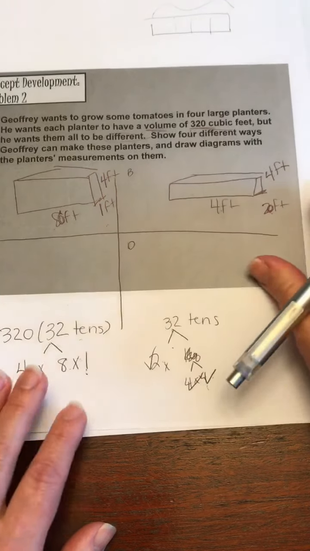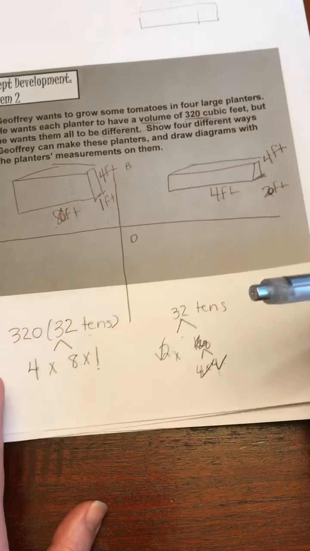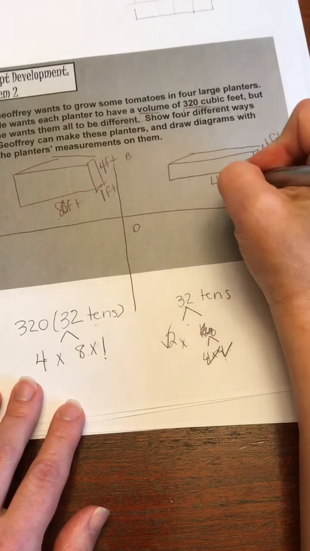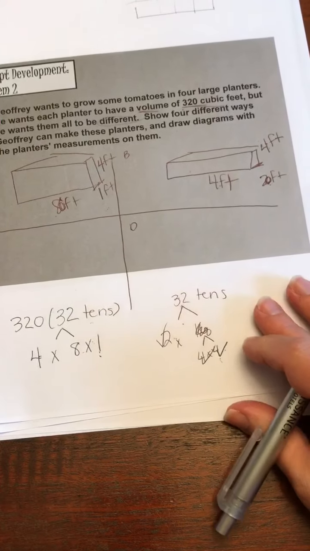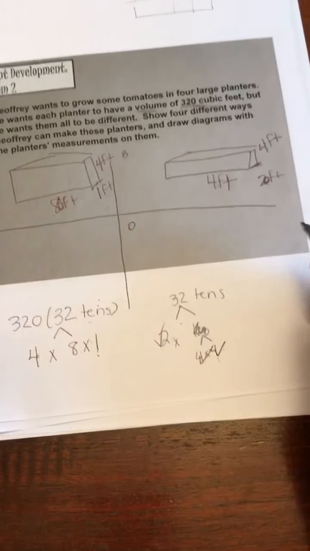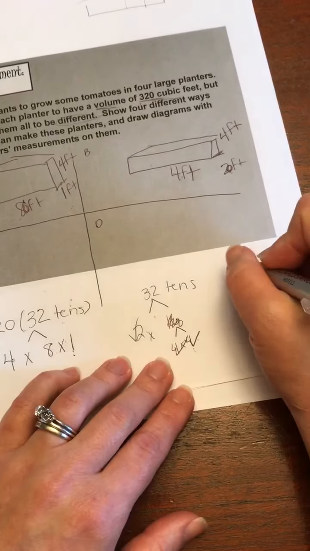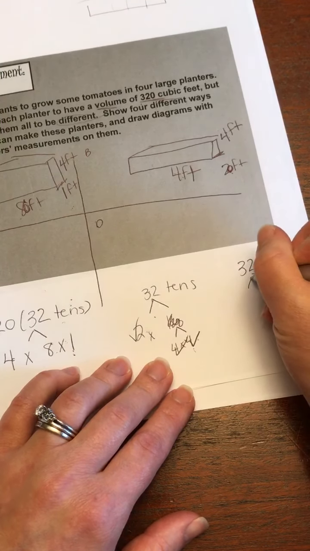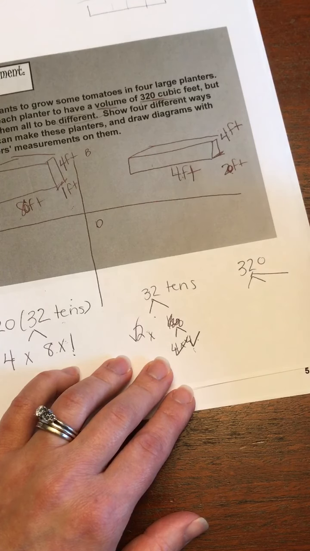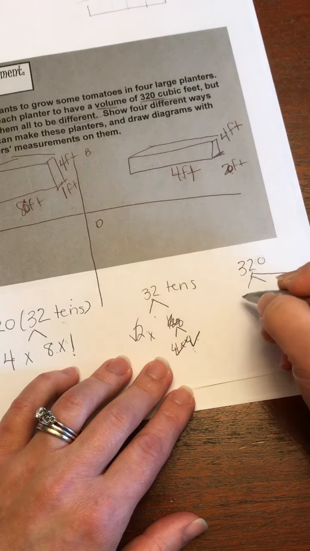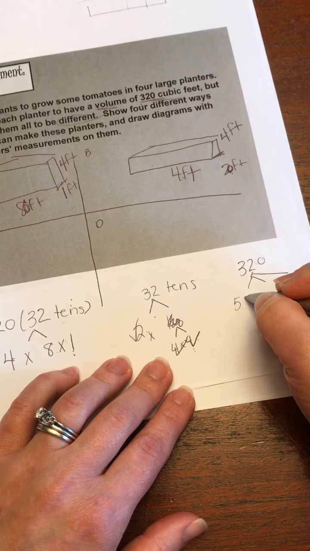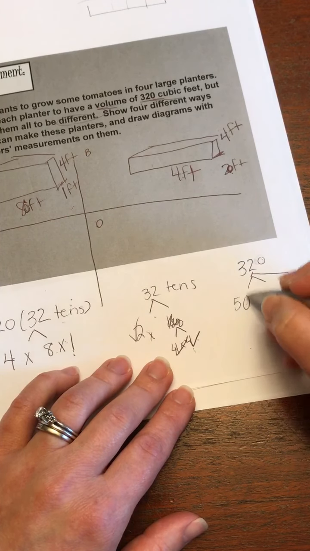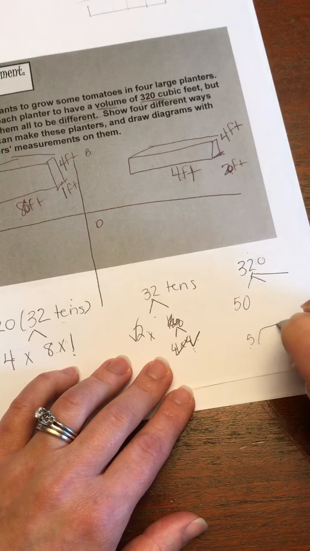All right, I almost would have missed that problem. It's a good thing that I was thinking about that as I was working it, because I missed that whole part about the tens. So this time I'm going to keep it 320, so that way I don't get myself confused. And I'm going to think about, it ends in a 0, so I know that 5's going to go in there. So I'm going to say 50. So 5's going to go into 320.